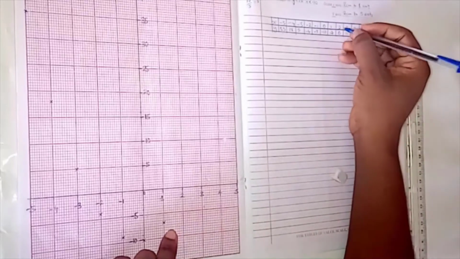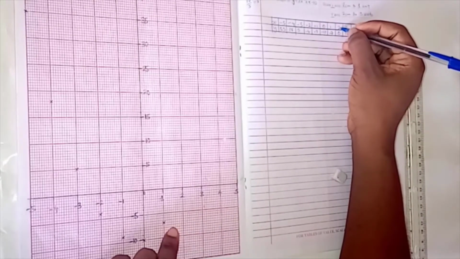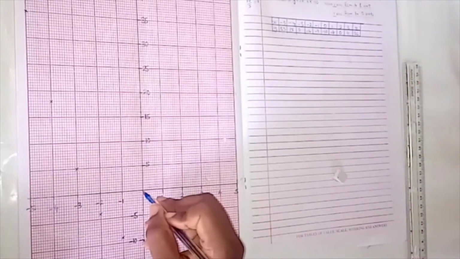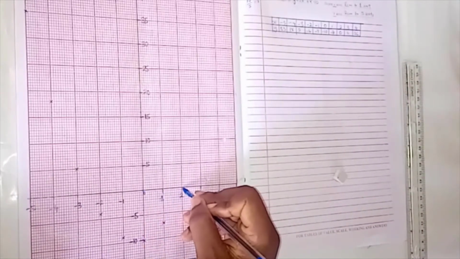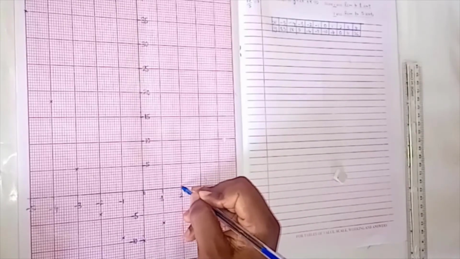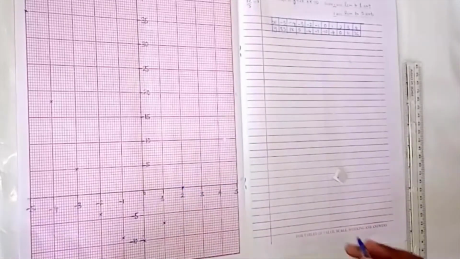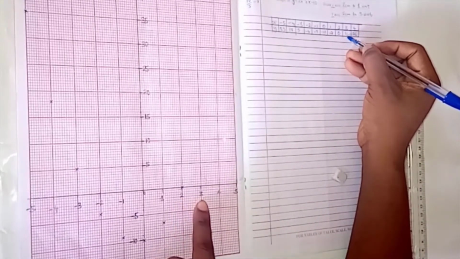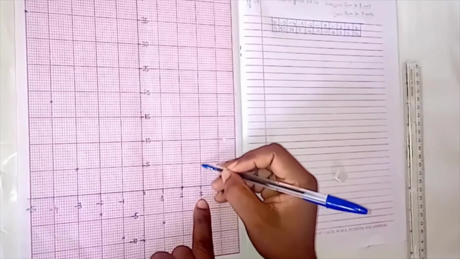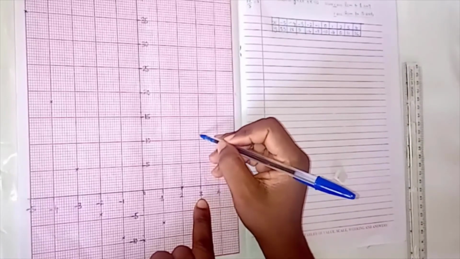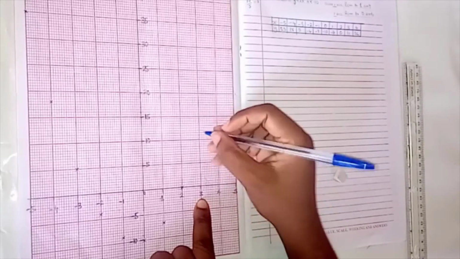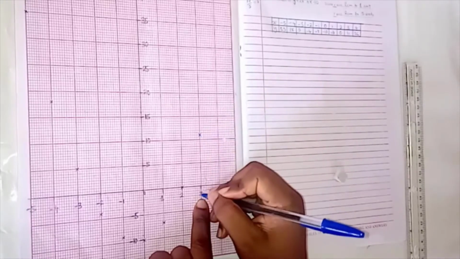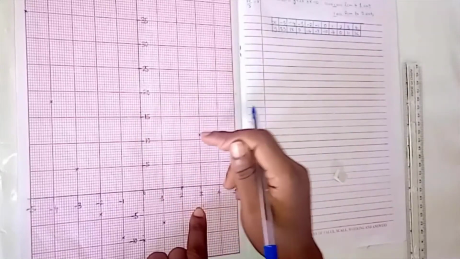All right, so the next value says when x is 2, y is 0. So at y 0, x is 2. So this is our point here. The next value says when x is 3, y is 11. If this is 10, definitely the next point will be 11. So when x is 3, y is 11.